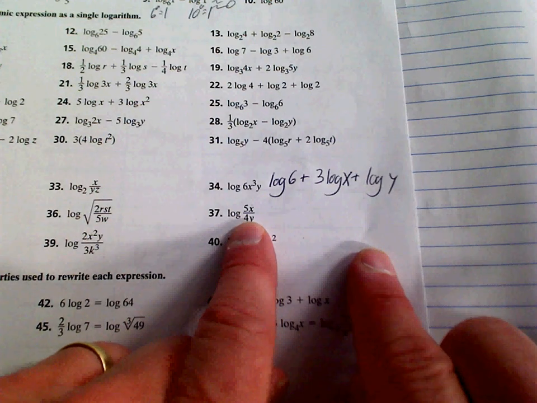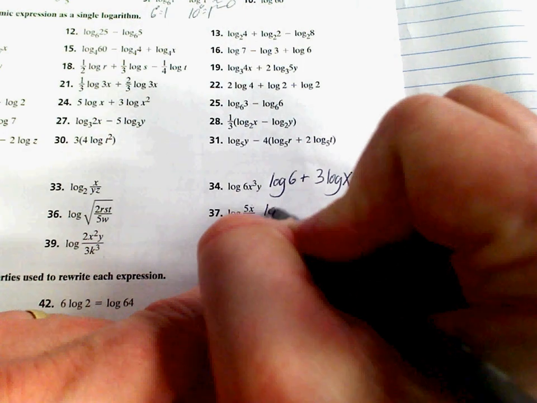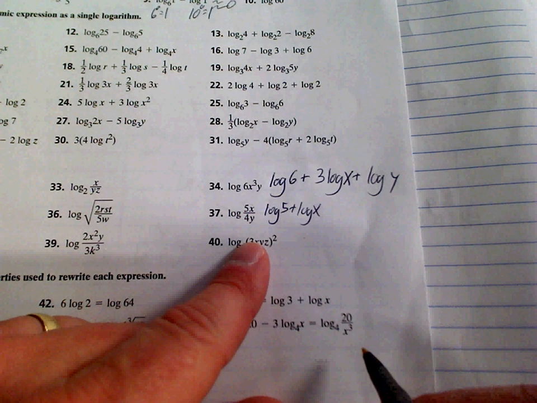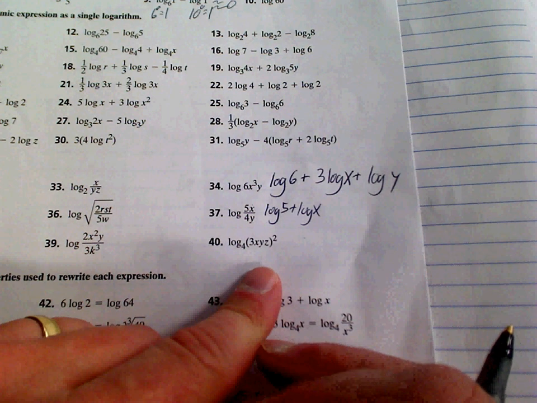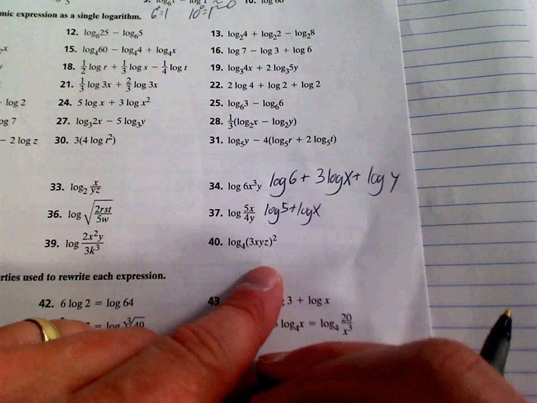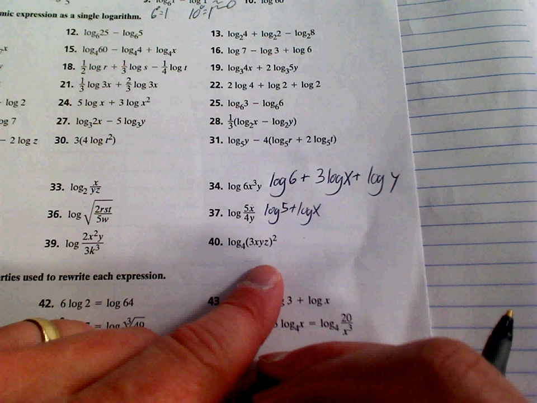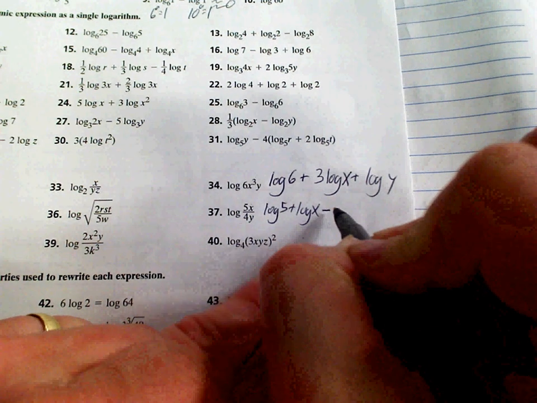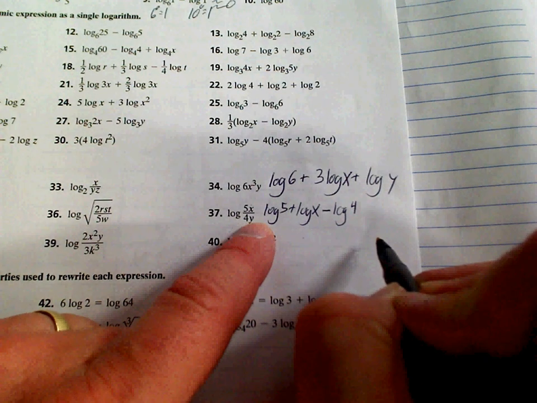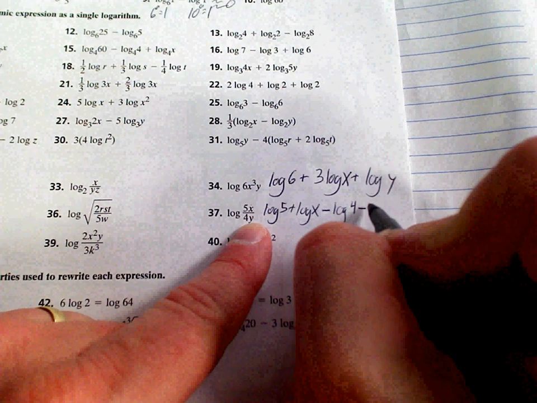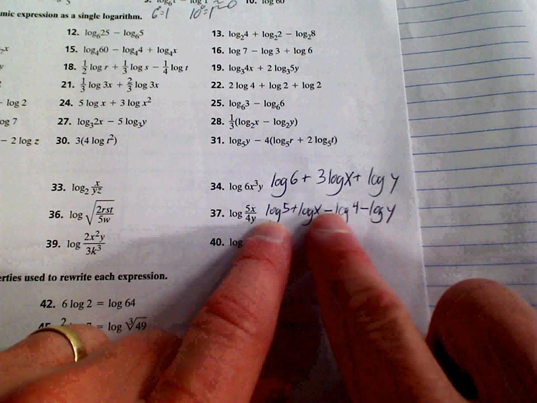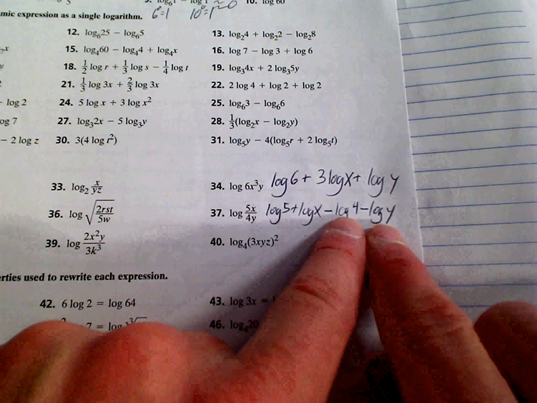This one here, log 5 plus log x, then what? Then where? It should be a plus there though, shouldn't it? Then minus, right? Because now we're dividing log 4. What's the next sign? Should I do plus log y or minus log y? I need to do minus log y because that minus sign carries through all the denominator. Numerator multiplied minus the denominator multiplied, but that minus carried to both.